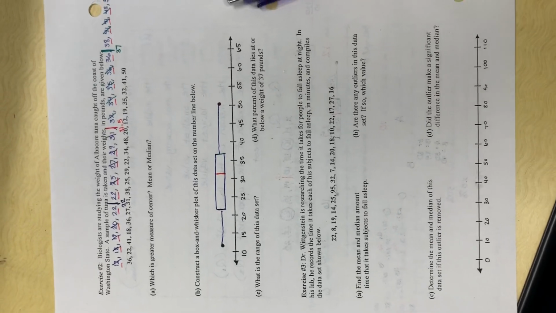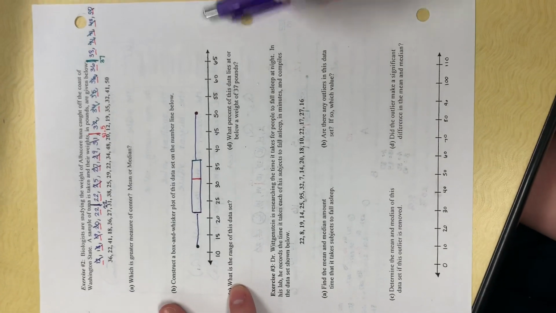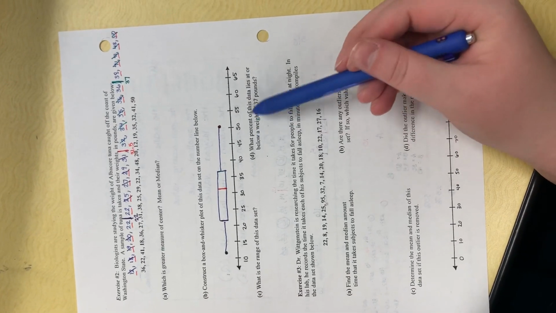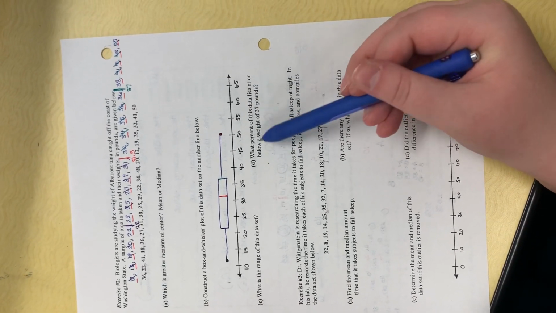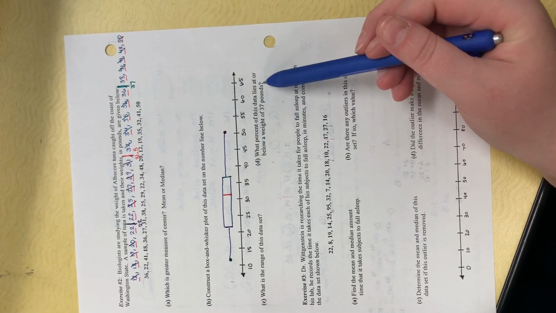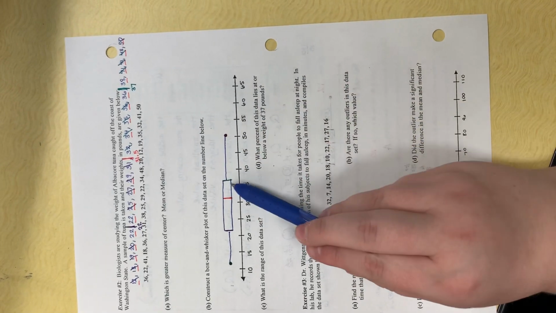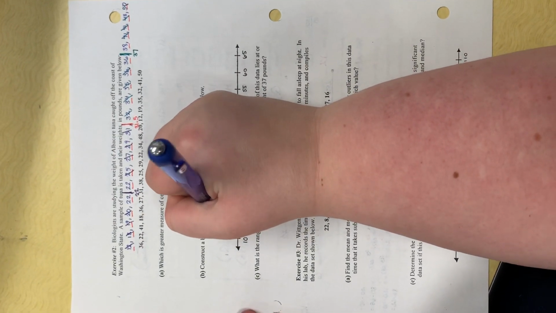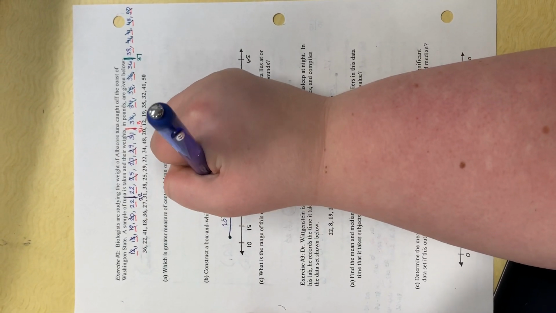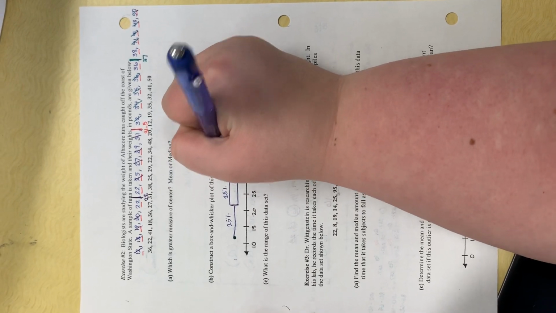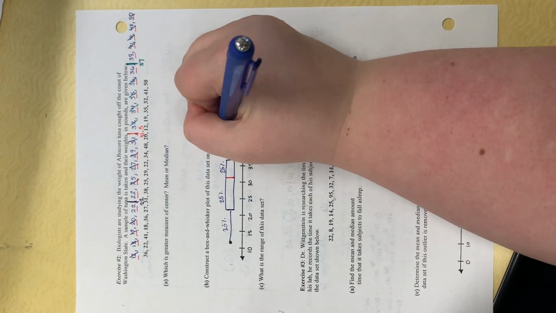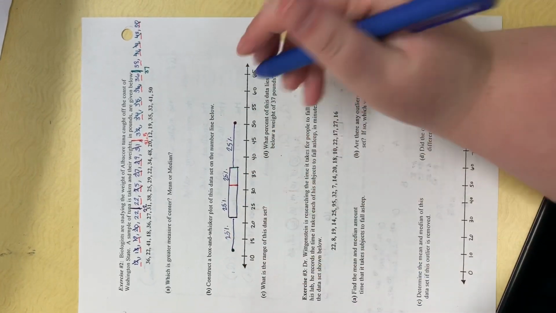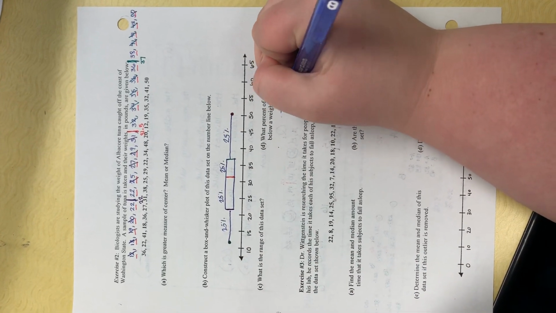And you could do range. Remember, range is the largest number minus the smallest. I'll let you do that. But I do want to do this one. It says, what percent of the data lies at or below a weight of 37 pounds? Well, remember, 37 was Q3. And each section represents 25% of the data, always, regardless of size. So at or below 37, that would be all of this. So in total, that's 75% of the data.